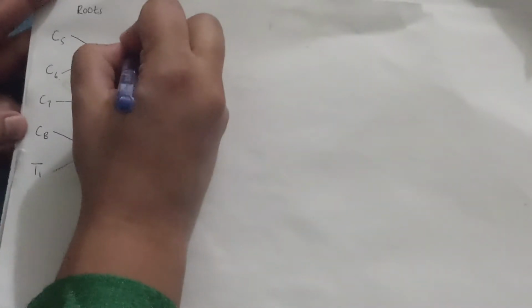Then by the combination of the C5 and the C6, there will be formation of the trunk. This one is the upper trunk. So these are now the trunks. C7 will go straight and will form the middle trunk. C8 and T1 roots will combine to form the lower trunk.